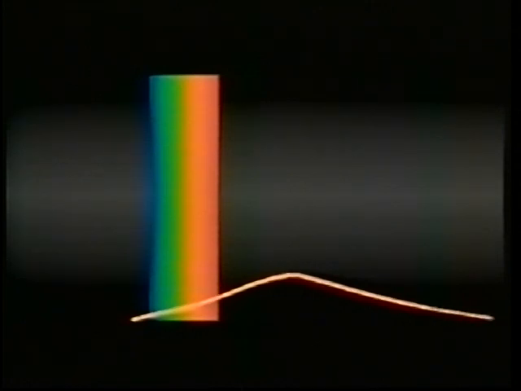Any light source can be defined by its SPD, or spectral power distribution graph. An SPD is an analysis of the energy levels at different wavelengths for a light source. For example, a blackbody at 2000 degrees Kelvin would have a smooth curve with most of its energy concentrated in the invisible infrared and visible red regions.